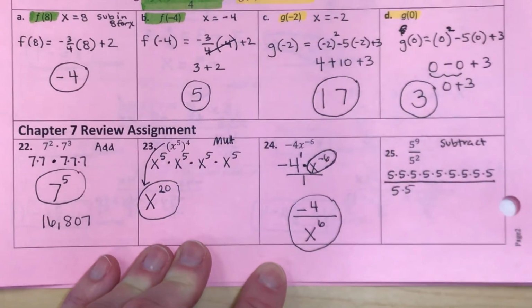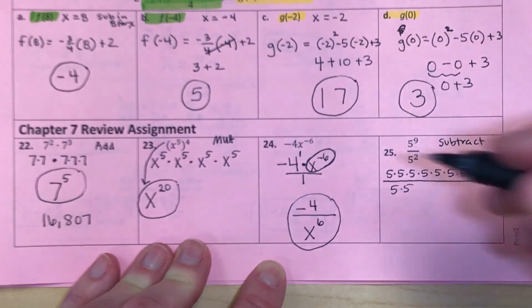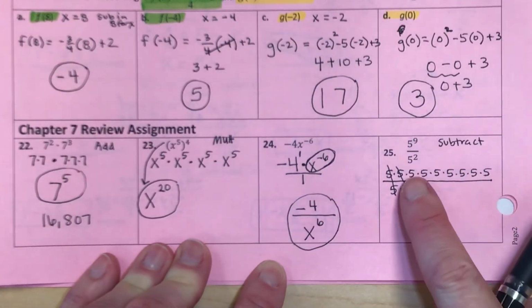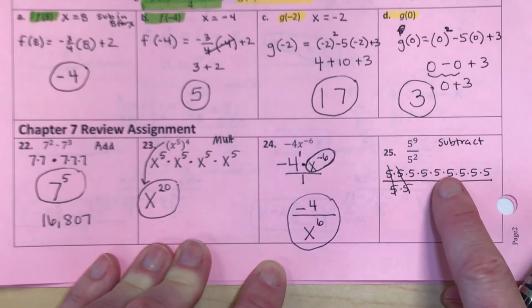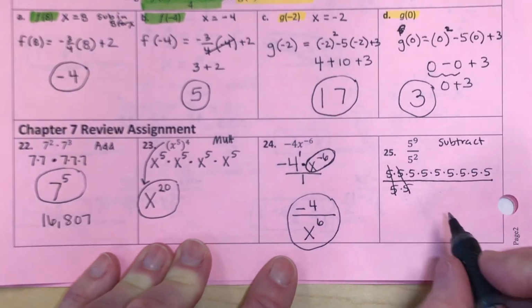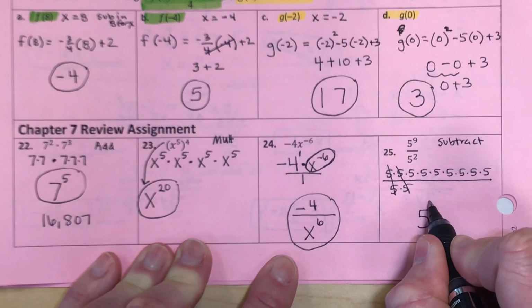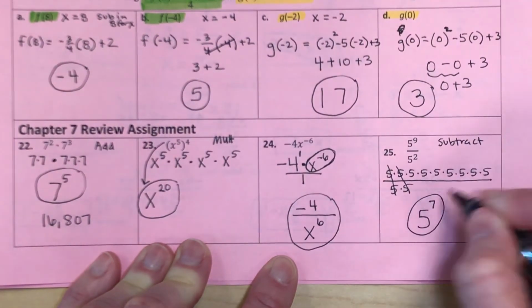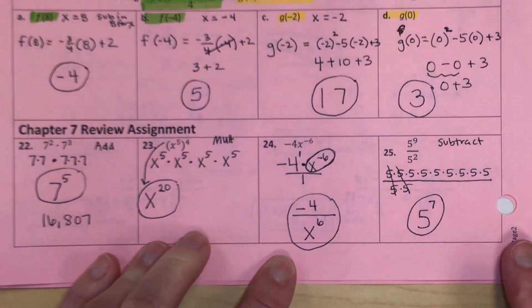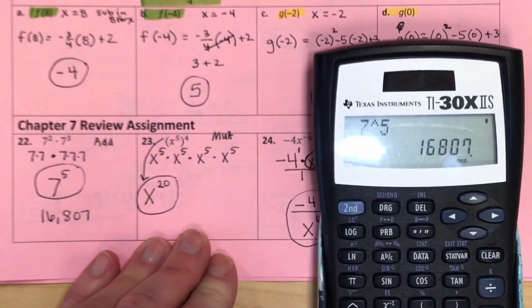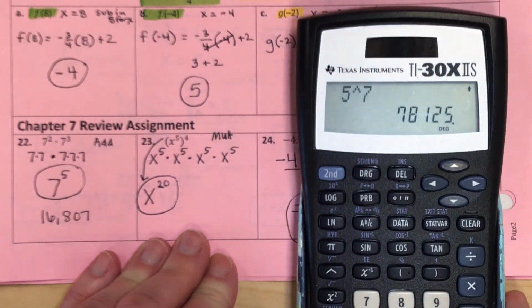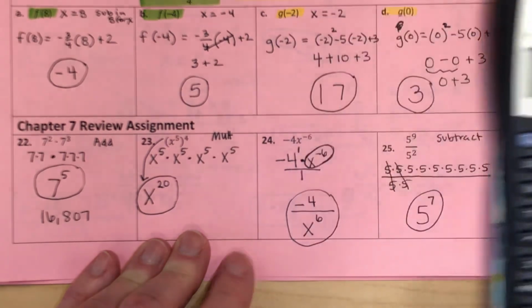Now, just like when you have a fraction, if you can do any simplifying and cancel things that are alike, then you'll notice that I have 1, 2, 3, 4, 5, 6, 7 5s left over in the top of my fraction, and that would be my answer here. So expanded form shows you why we subtract. And again, if you wanted to type that out in your calculator, opposite of what we had here, 5 to the 7th power would be 78,125.